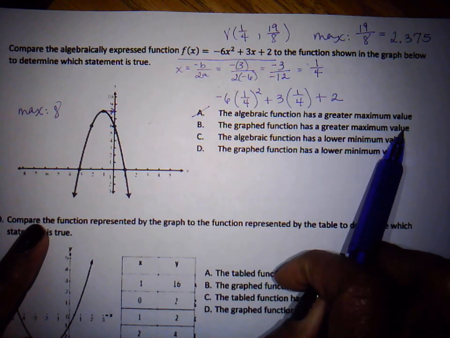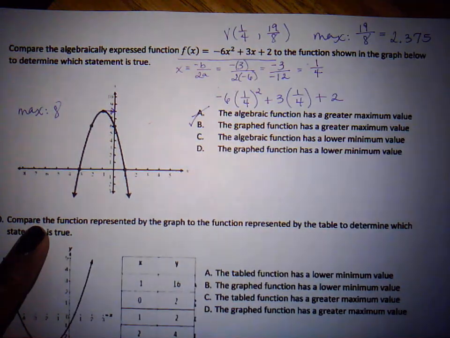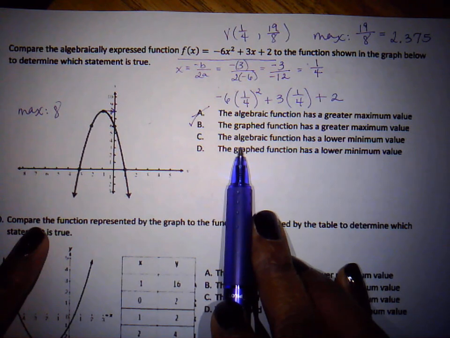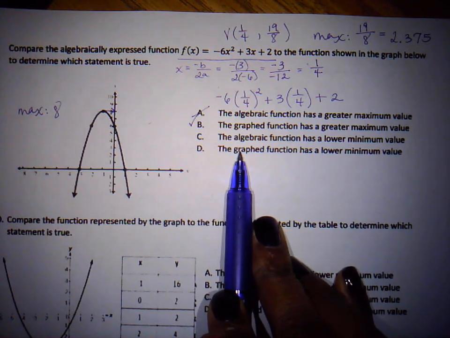Is that true? Yeah, that's true. I'm going to put a check beside it, because that's true. And for kicks and giggles, I got to read on just to double check. Okay? So here's the problem.